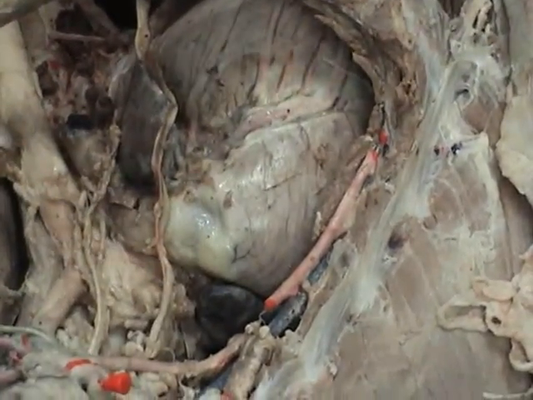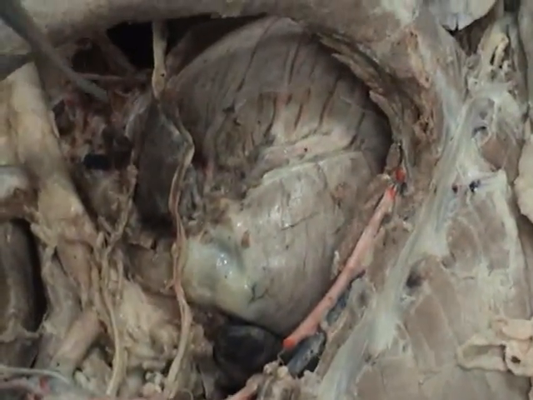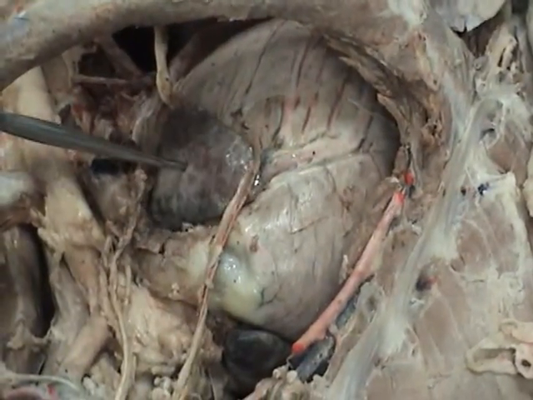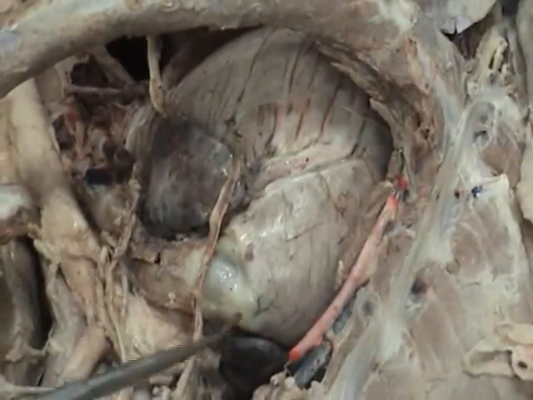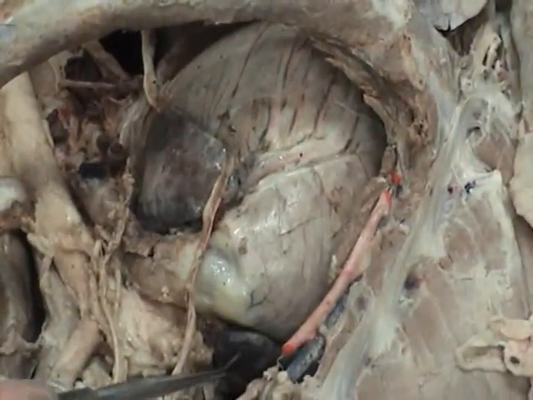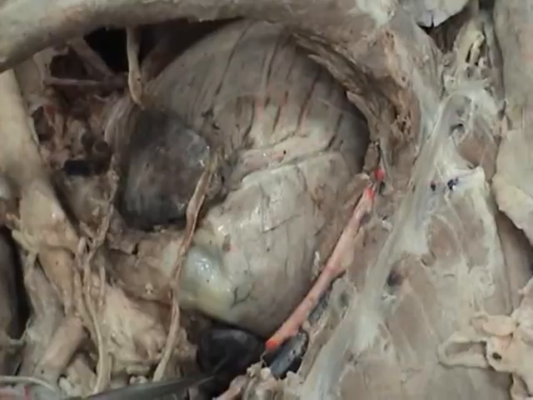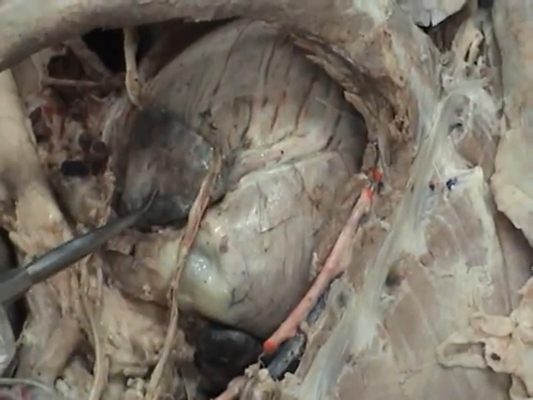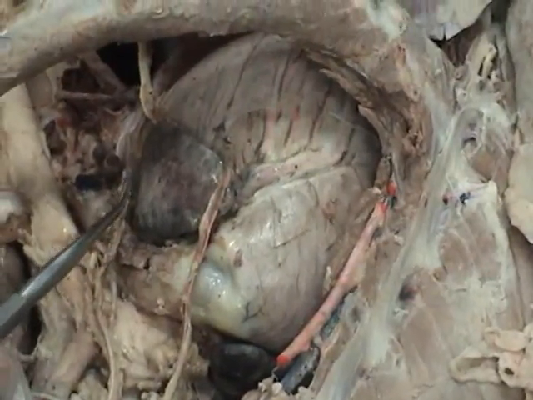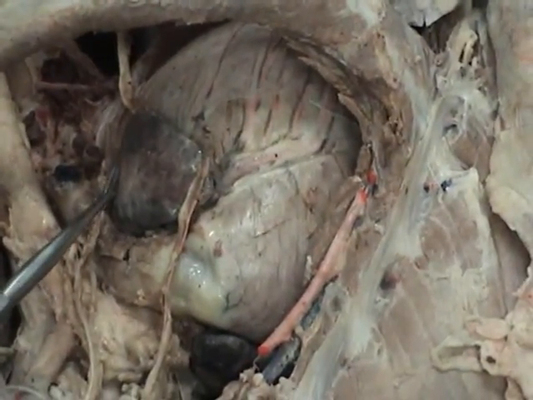It's going to go deep and it's going to get much larger. And this is part of the left atria, and it's going to do the same. Now what these parts are actually called is, this is the right auricle. And this is the left auricle. And that's spelled with an A.